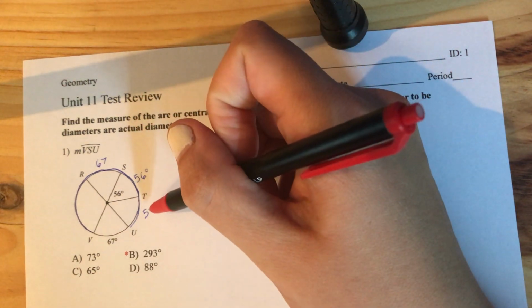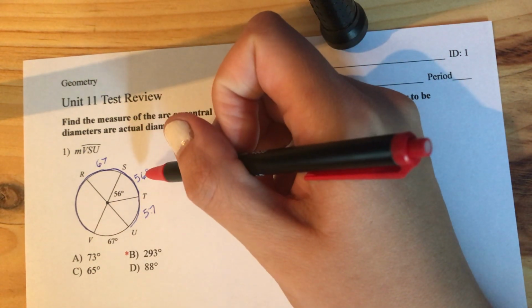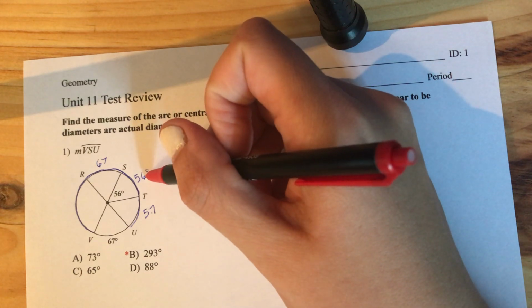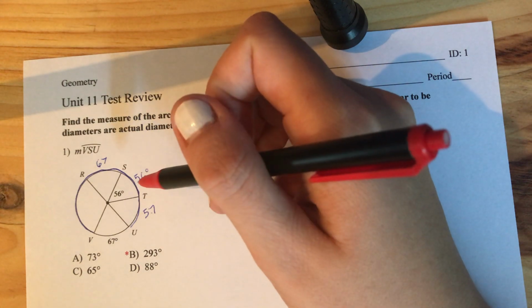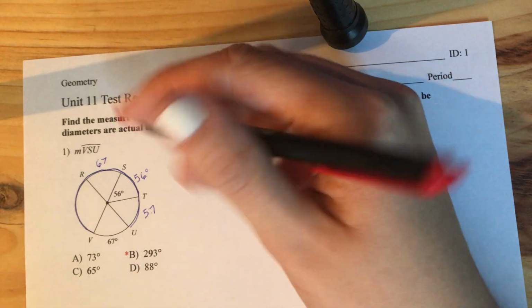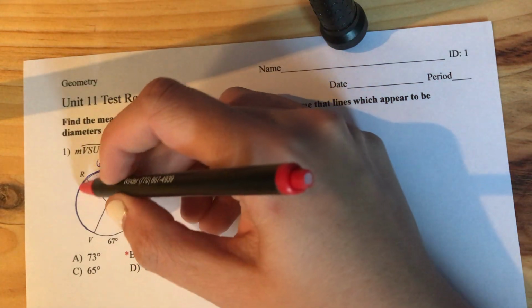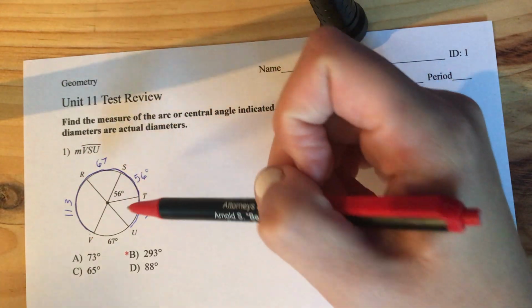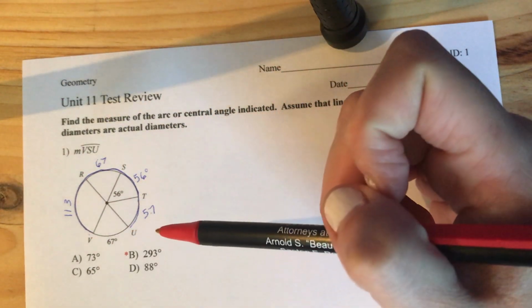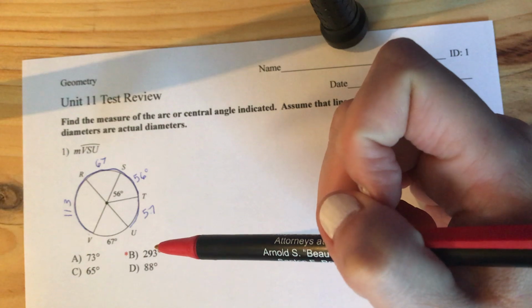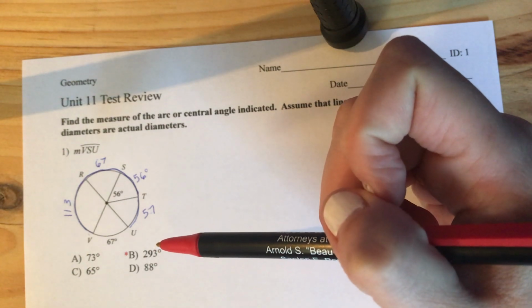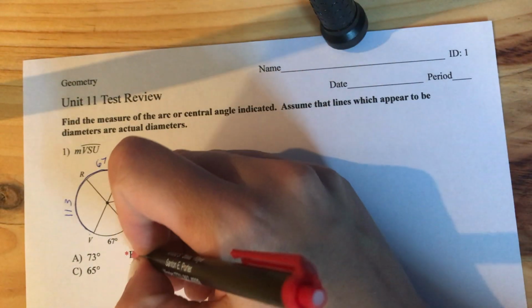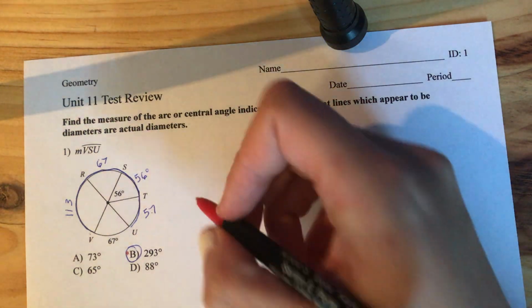right? And then I know, okay, this is 57, this is 57, or 56, so I know that the measurement of these, since they're vertical angles, are going to be the same. So this has got to be 57 plus 56, which is 113. And then you can just add all these up. So 113 plus 57 plus 56 plus 67, which will give us 293, okay?